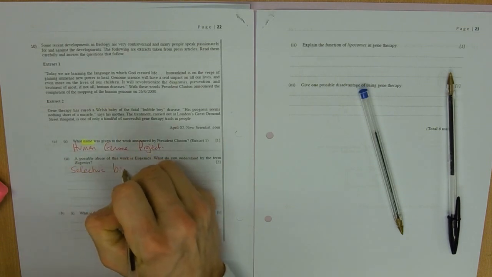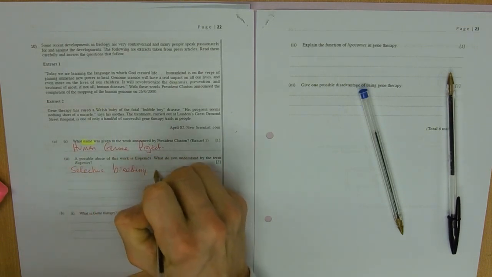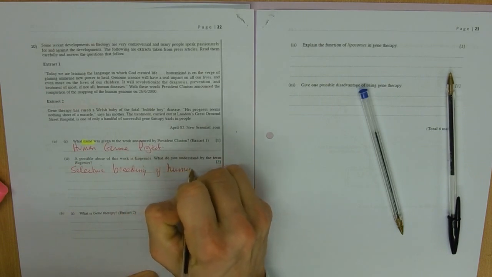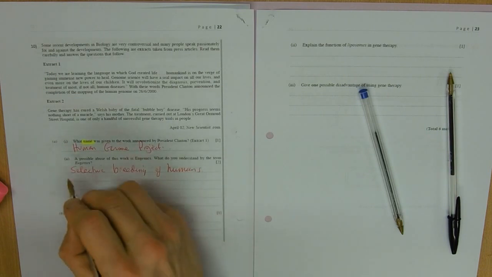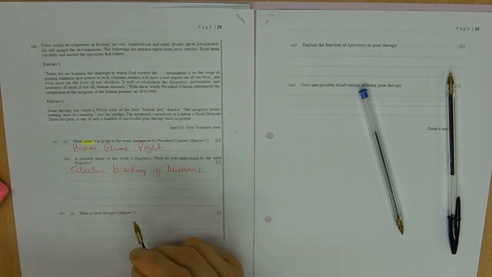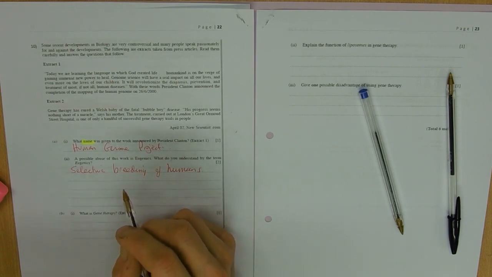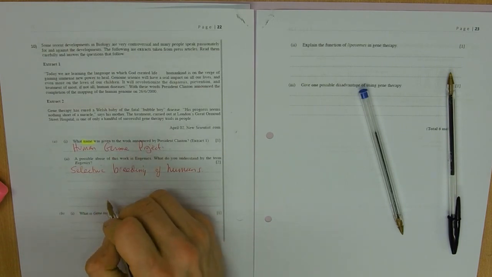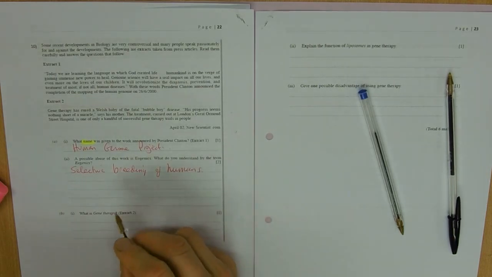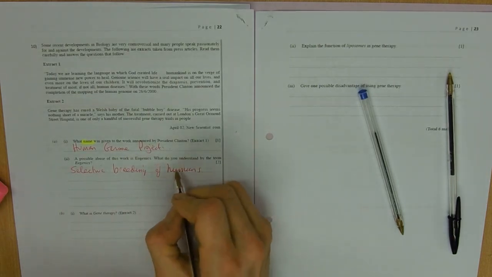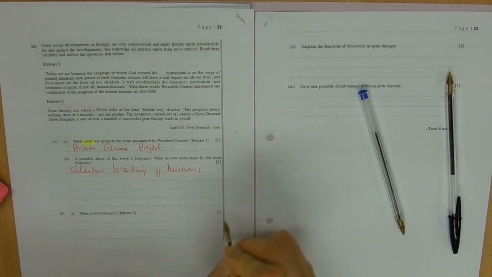selective breeding of humans, an example of that might be forced sterilization of people considered to be feeble-minded or of an undesirable character, that sort of thing, or not the racial type that you prefer.